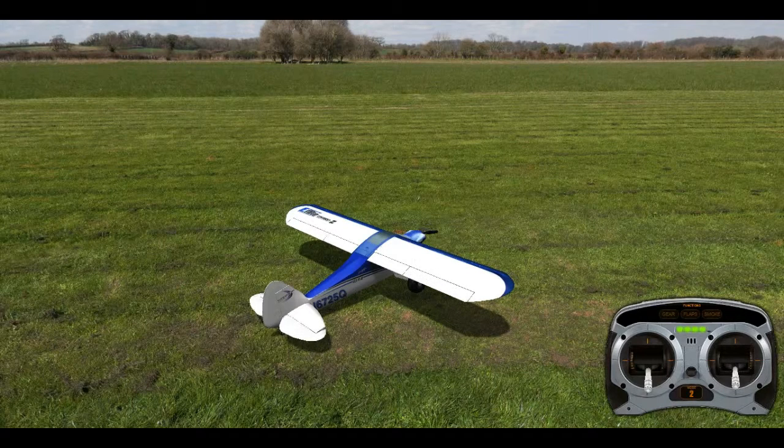You then have your elevators. What the elevators do is they control whether the nose of the plane goes up towards the sky or down towards the ground. So if I push back on the stick, that's up elevator, and that will point the nose of the plane towards the sky. If I push away from it on the stick, that's down elevator, and the nose of the plane will go towards the ground, which is what you don't want to be doing when you're learning to fly. Gravity will sort of help with that, but don't be pushing down on the elevator when you're learning.